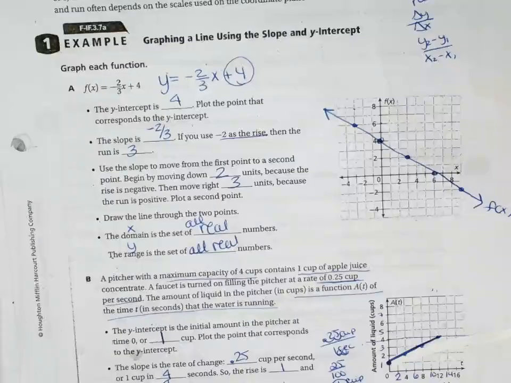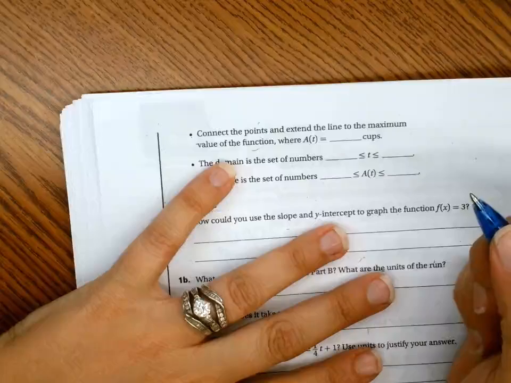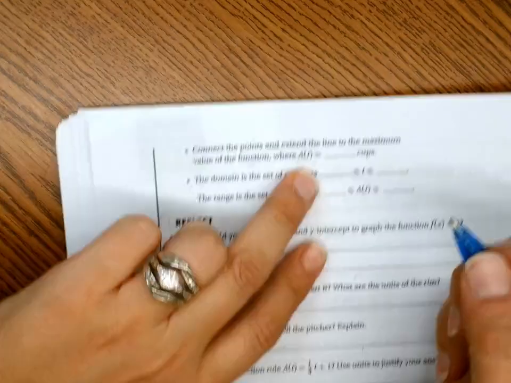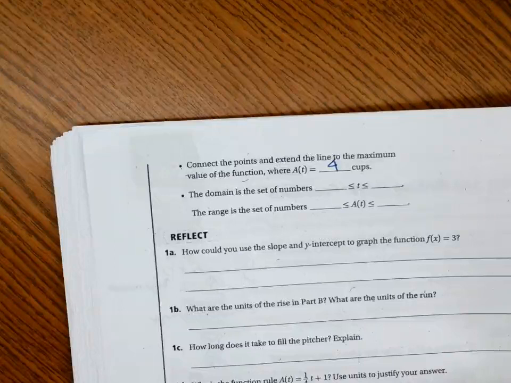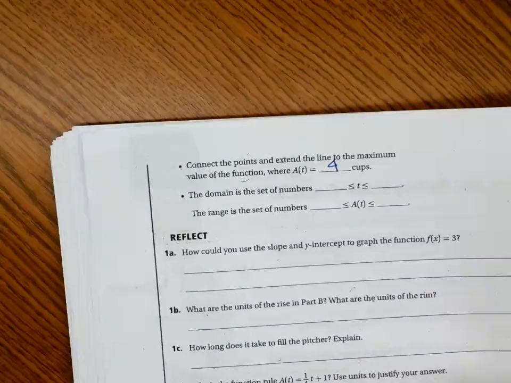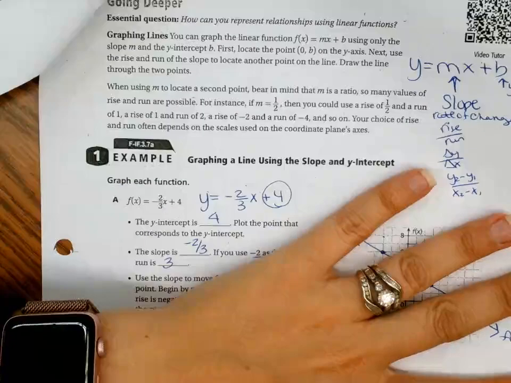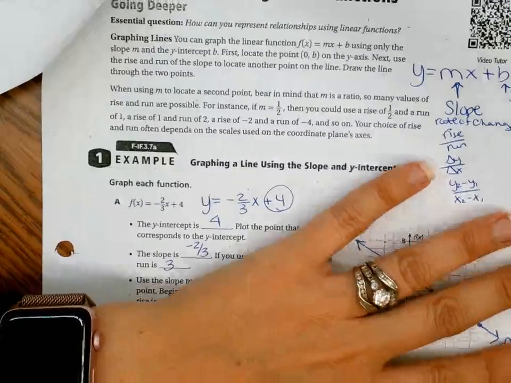Okay, so then it says, connect the points and extend the line to a maximum value function where A of t equals 4 cups. The maximum value is 4 cups, right? So your domain, your t's, your x's. So your domain is your x, which is your t's in this instance, and your range is your y, or your A of t.